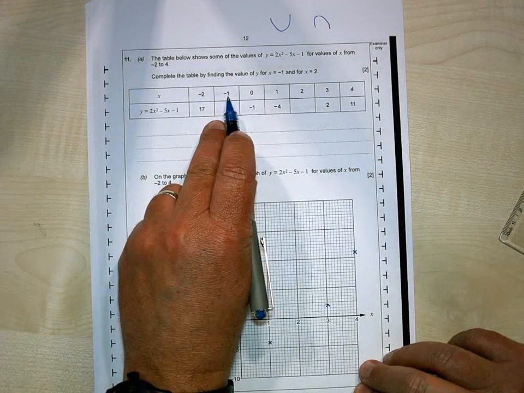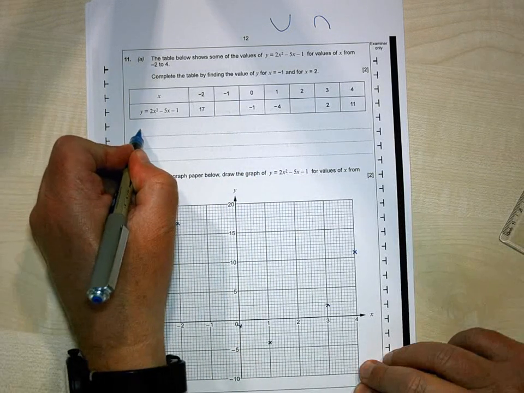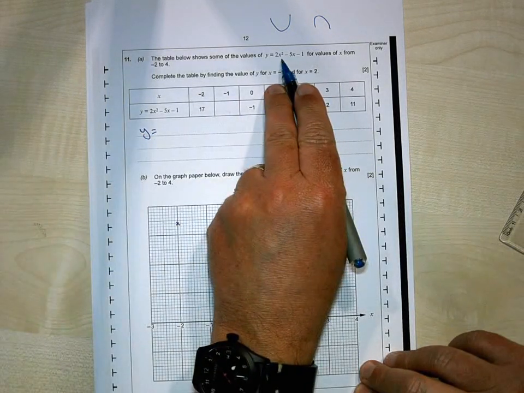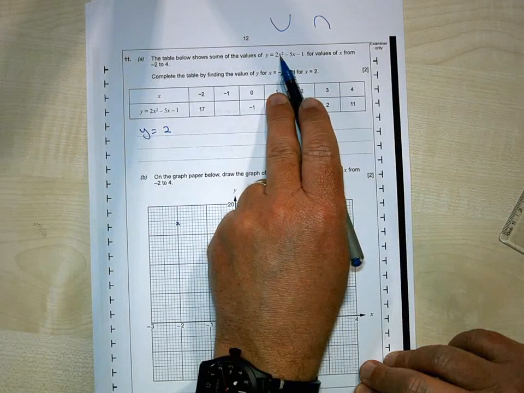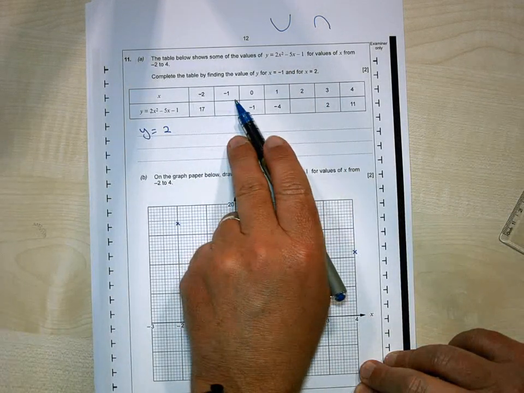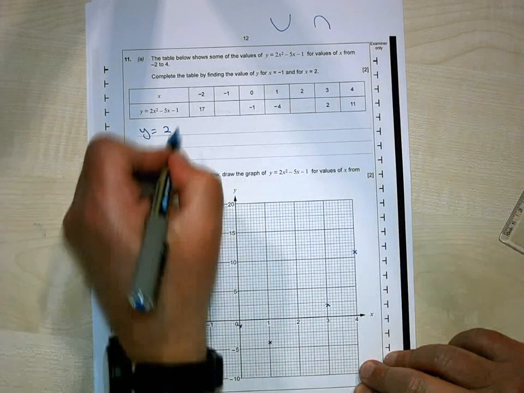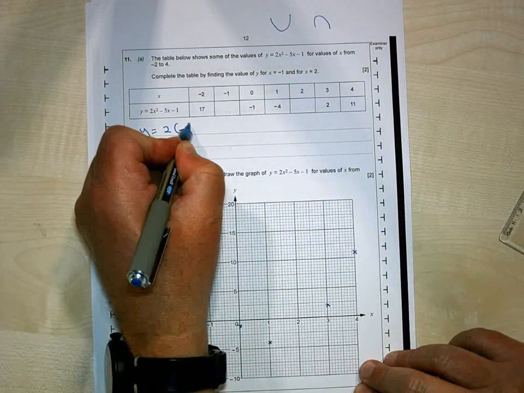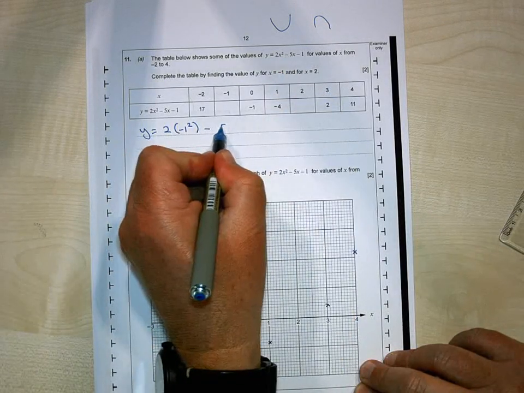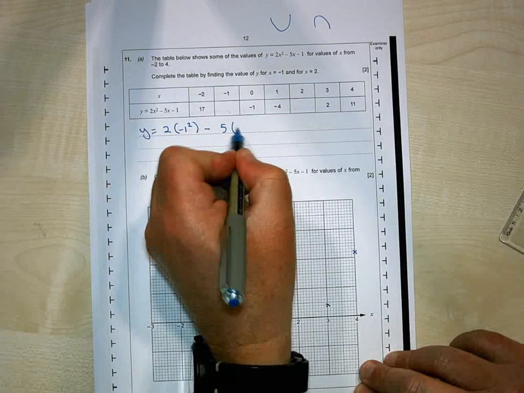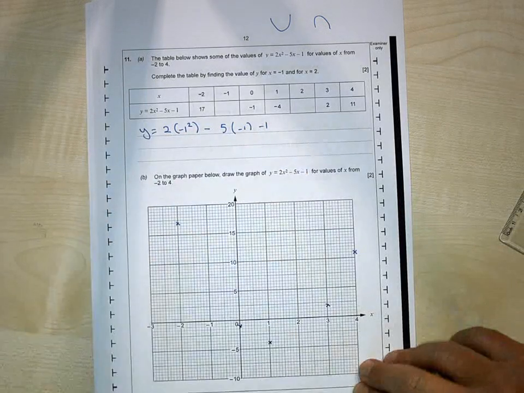So x is -1. So into my formula, I've got the 2, and then where there's the x, I'm replacing it with -1, so it becomes a bracket. And it's also squared. Take away 5, instead of x, bracket, -1, take away 1.